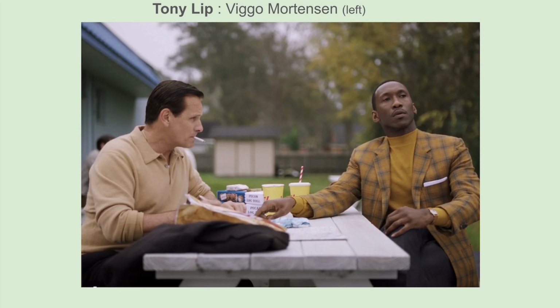However, his character evolves from being prejudiced and quite defensive into someone who finds empathy and great respect for Shirley. He evolves from being confrontational to protective and caring for Don's safety and well-being.